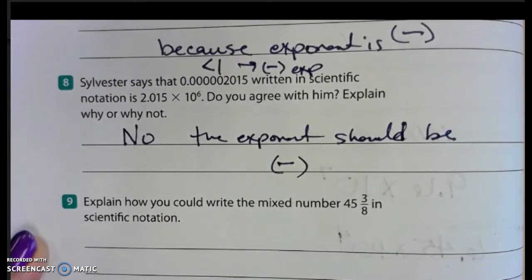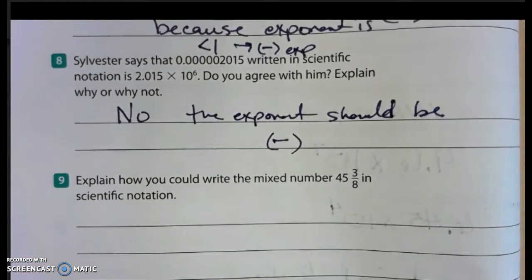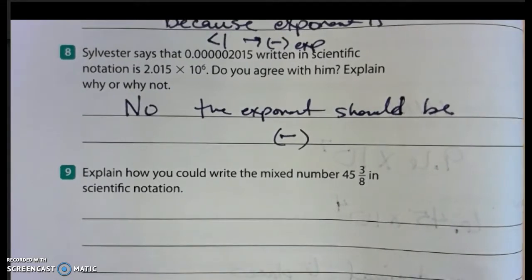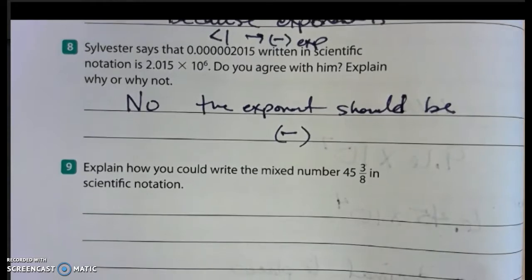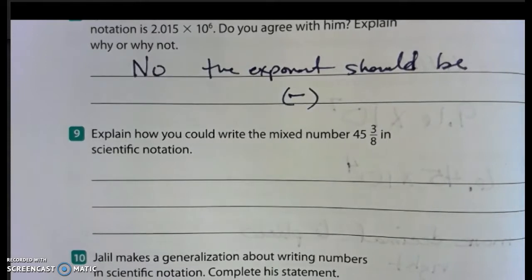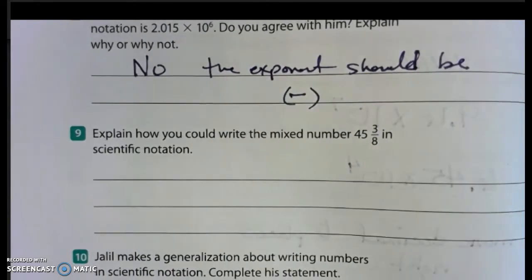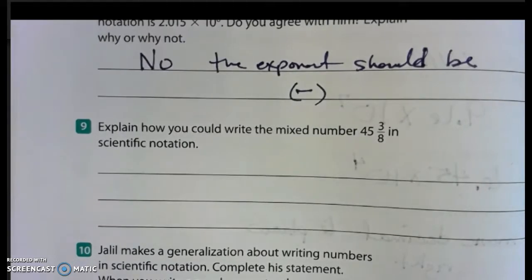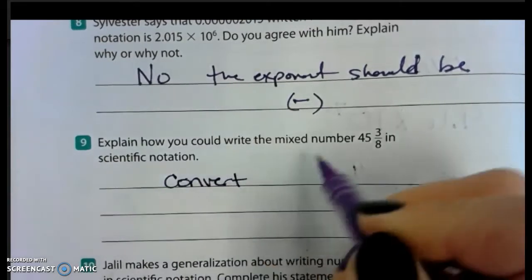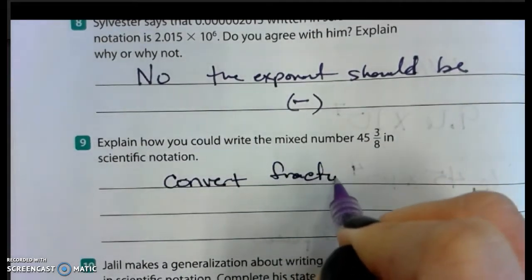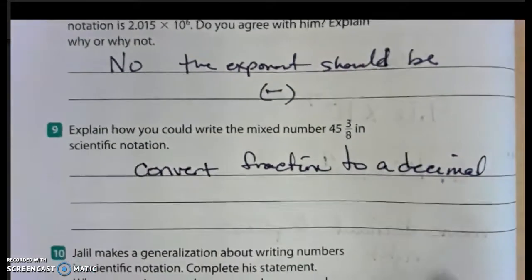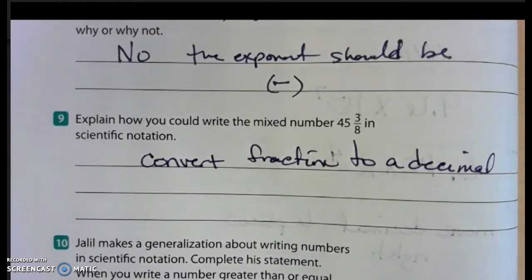Number 9. Explain how you could write the mixed number 45 and 3/8 in scientific notation. What you should have asked yourself is, what is wrong with this number and why doesn't it look like any other number we've been dealing with? What you should notice immediately is that this is a fraction. We have not put fractions into scientific notation. We've only been working with decimals. So our process here would be to convert the fraction to a decimal. Once you make it a decimal, then you should be able to put it in scientific notation.